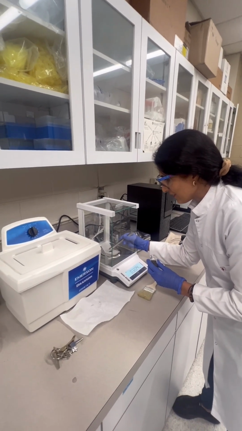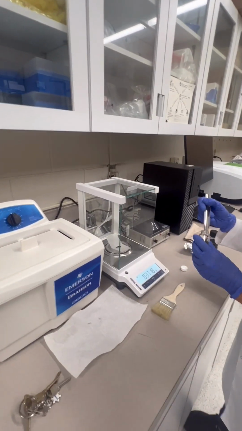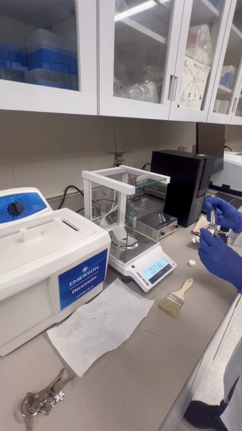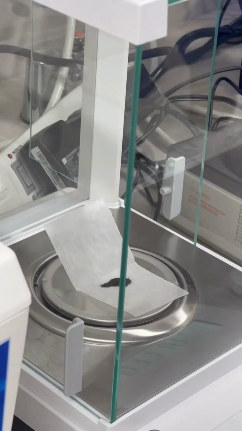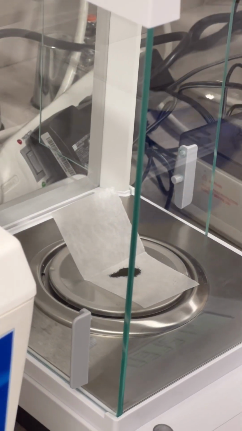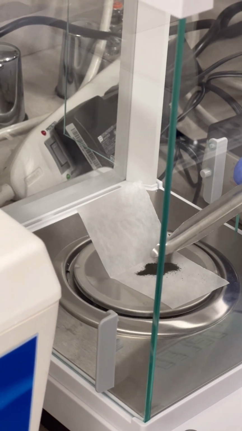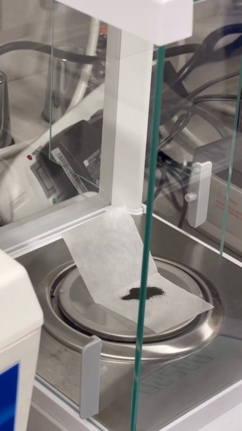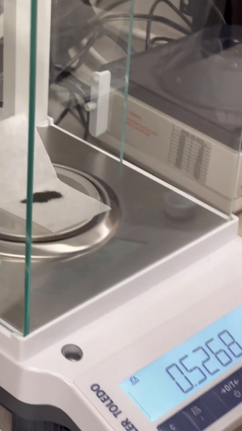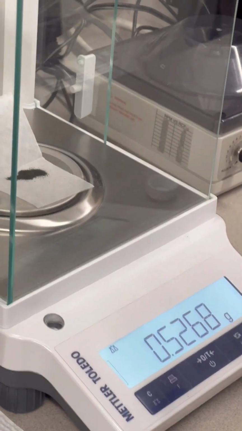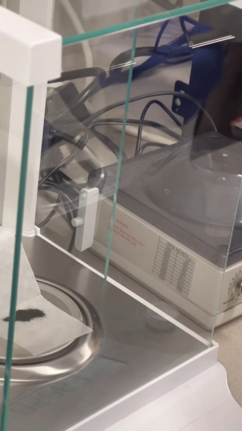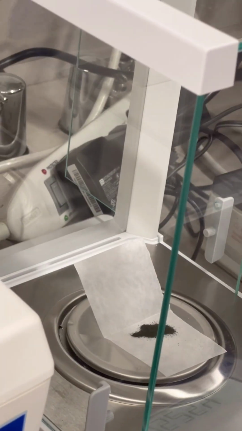We have acid because we're going to prepare graphene oxide. Exactly, I don't know the role of permanganate, but we need to remove it. But for sure, it helps oxidation of graphite. 1.32 gram.